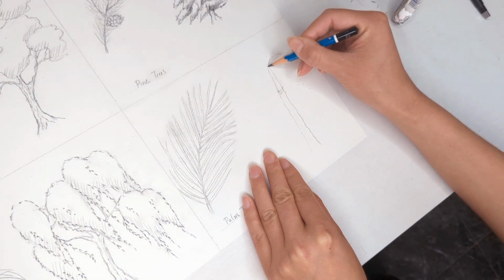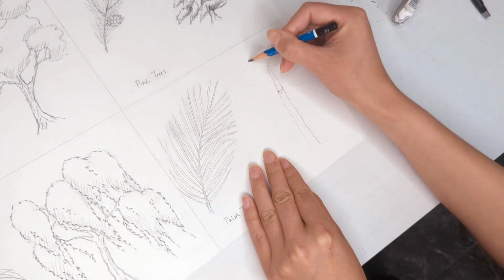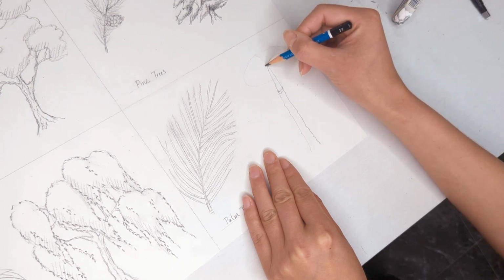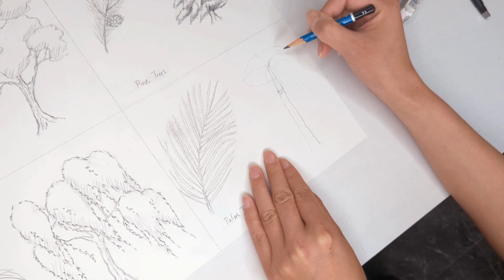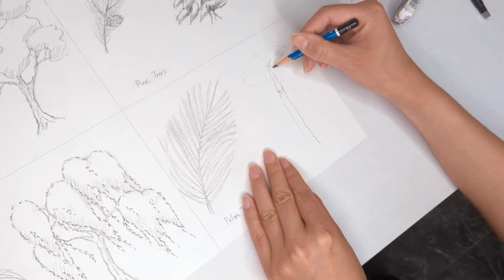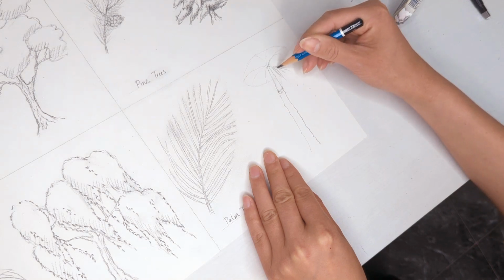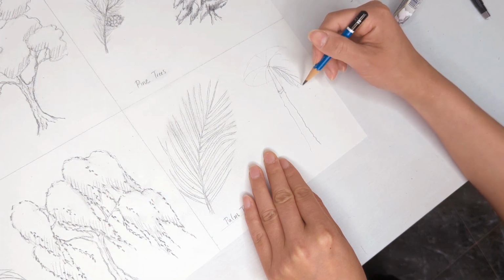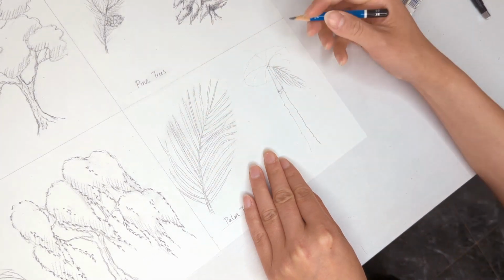And then from here, we want to think of it as a flower almost. So the leaves will radiate outward like that, kind of like a flower. And then if you imagine, it's kind of like a feather, and it has these leaves just like that coming out.